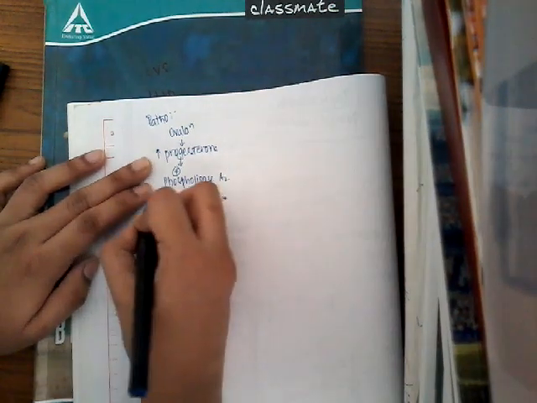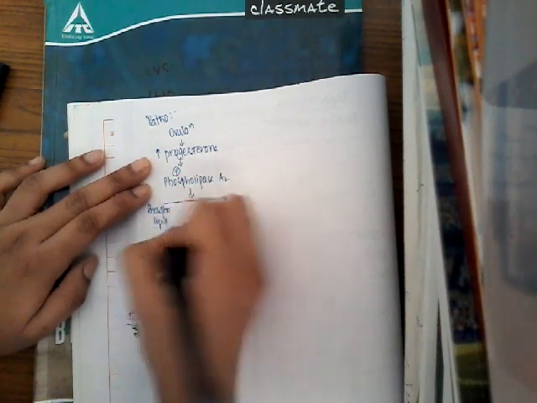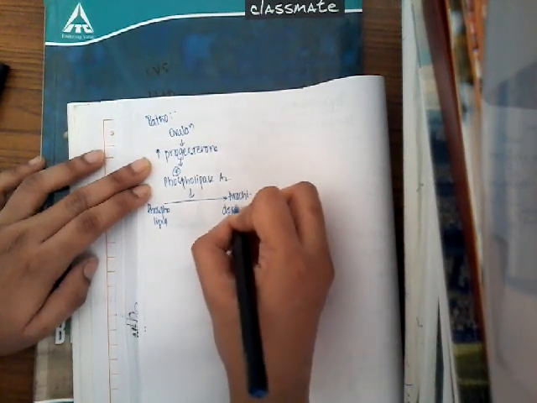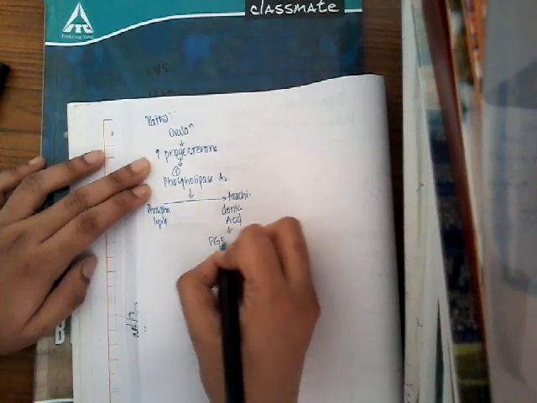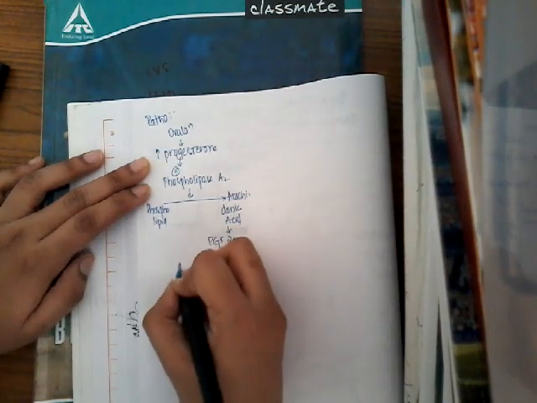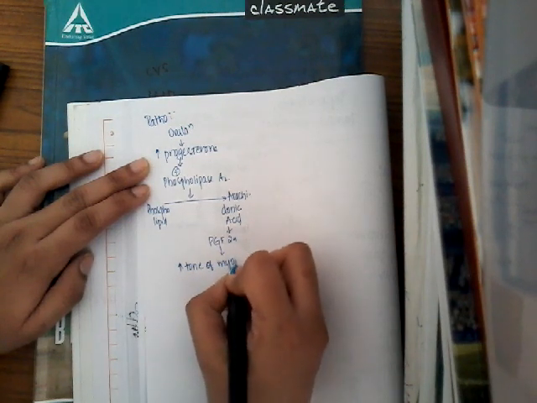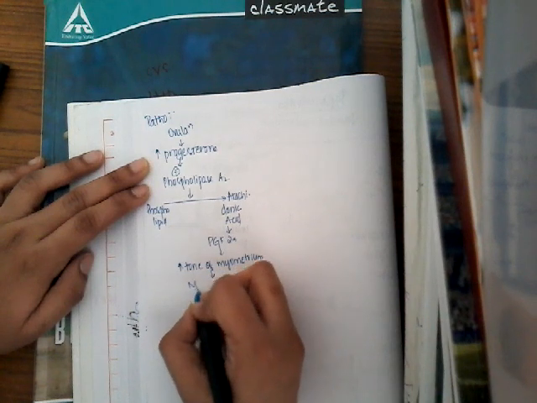This phospholipase A2 will convert phospholipid to arachidonic acid. This will lead to prostaglandin F2 alpha production. This will increase the tone of the myometrium, and thus it causes myometrial contractions.